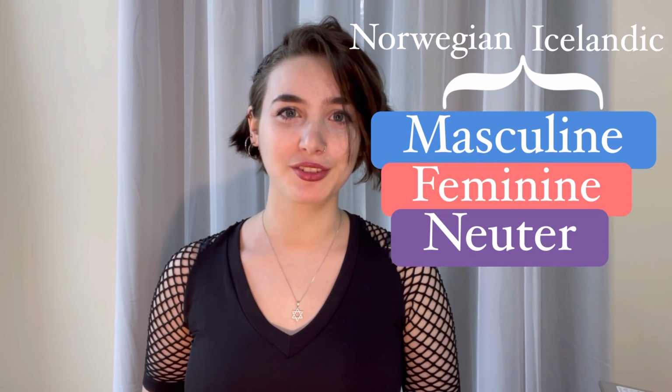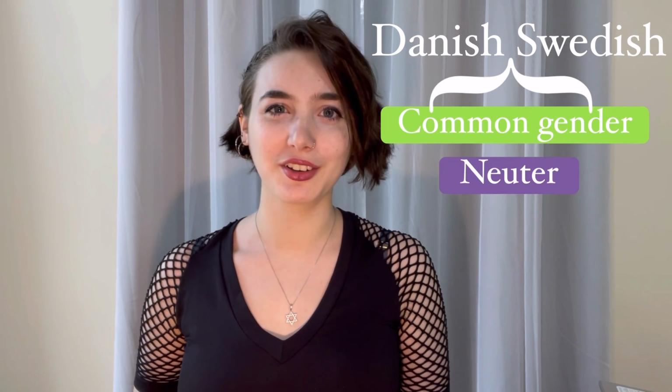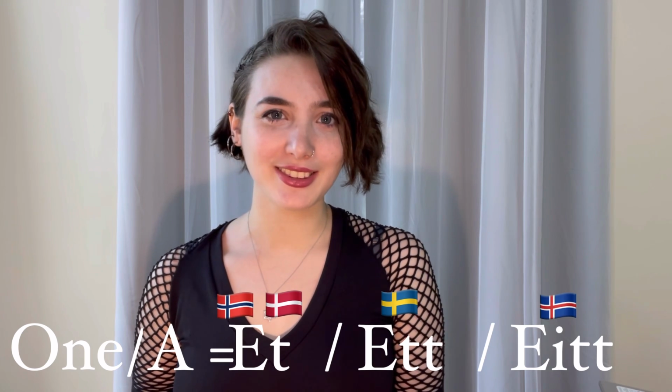Now when it comes to grammatical gender, the Germanic languages are not lacking. Norwegian and Icelandic have 3 genders: masculine, feminine, and neuter. Danish and Swedish have 2 genders, with common gender and neuter. In all these languages, the neuter word for one or a is basically the same, et, eitt, and the letter t is used when making the neuter noun definite. Here's what I mean. Et hus, a house, becomes huset, the house. All except for Icelandic, which uses the letters ið.